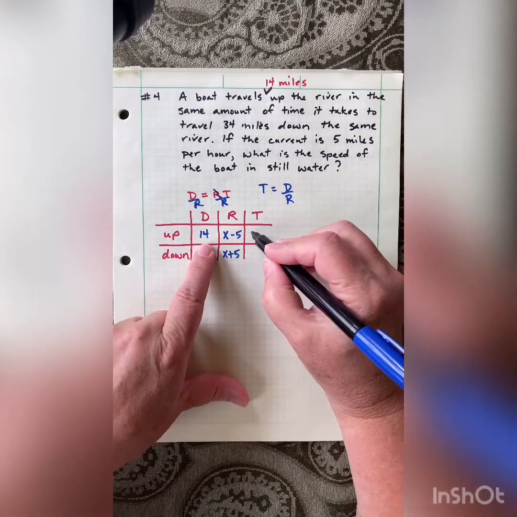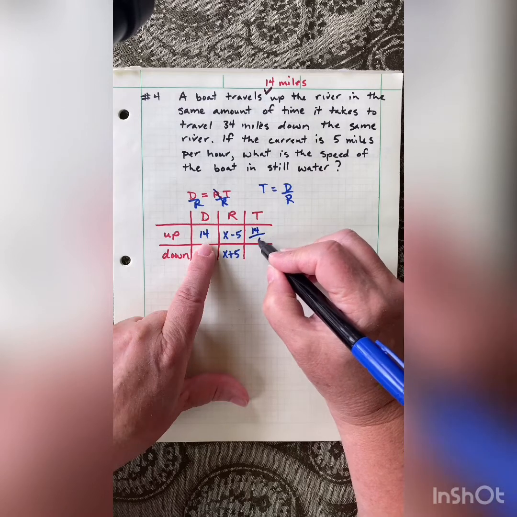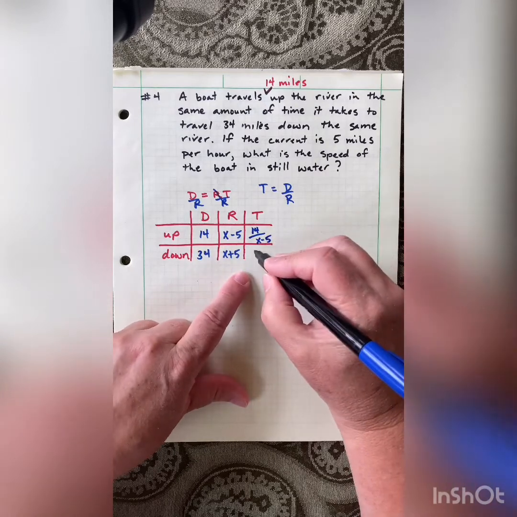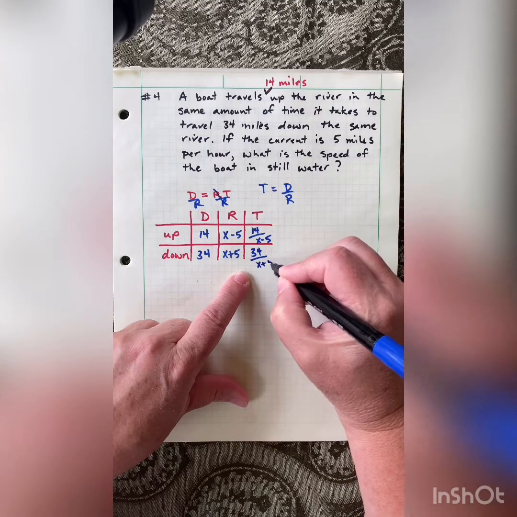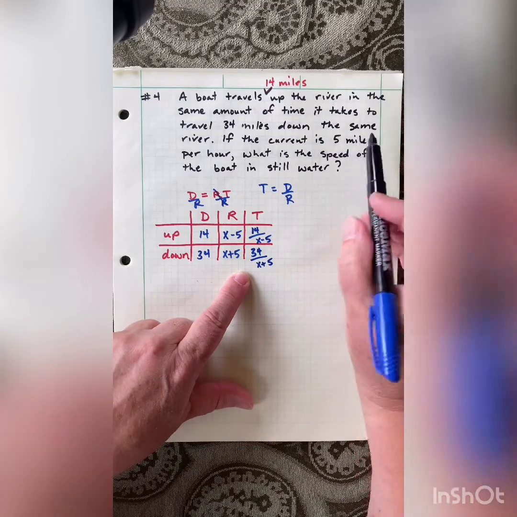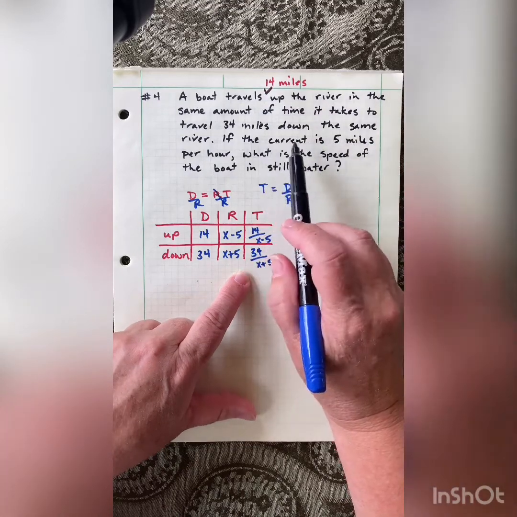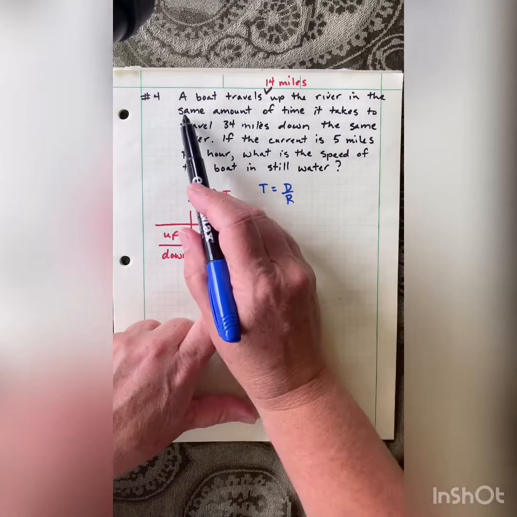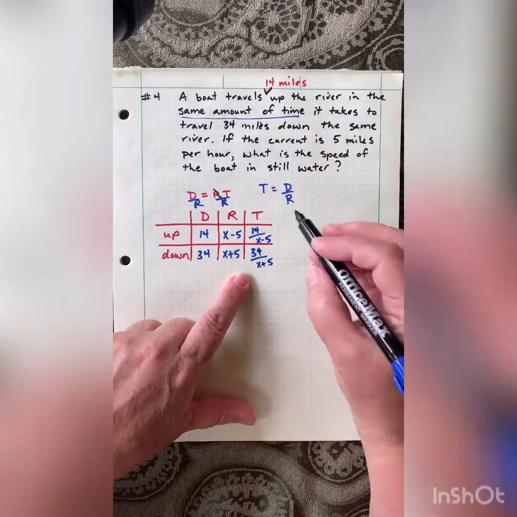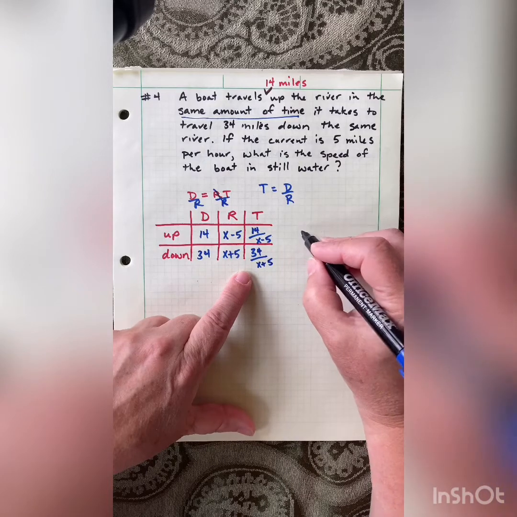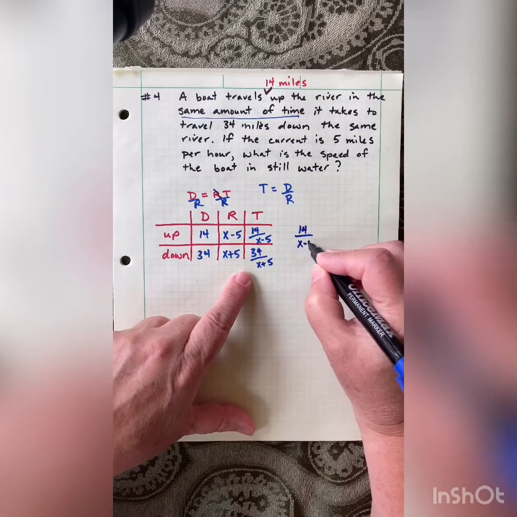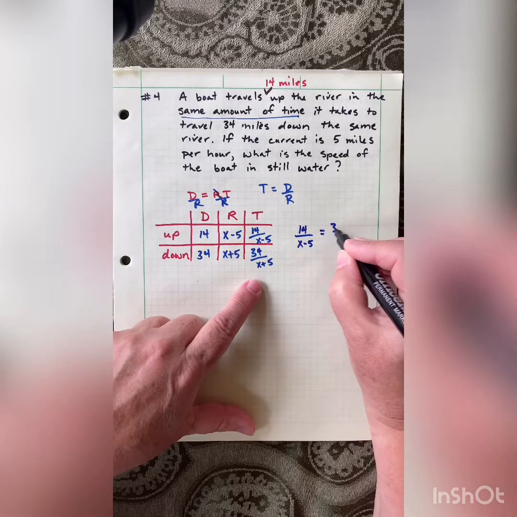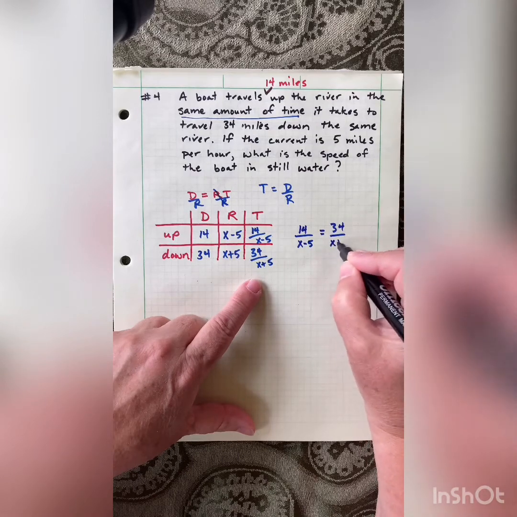So my time here is going to be 14 over x minus 5, and my time here is going to be 34 over x plus 5. Now up here, it says it takes the same amount of time, so we're just going to set those equal to each other. I'll have 14 over x minus 5 equals 34 over x plus 5.